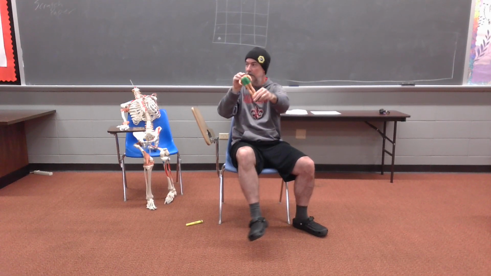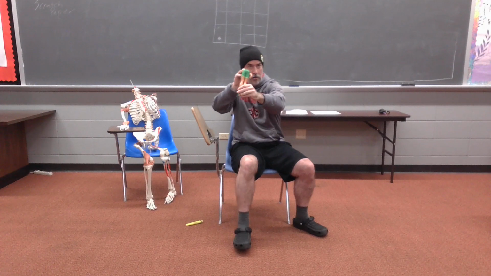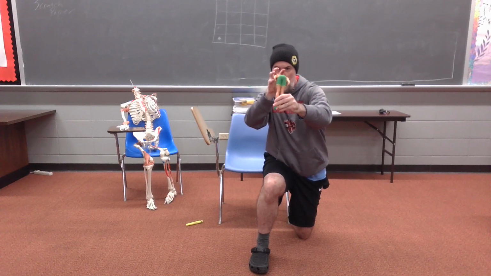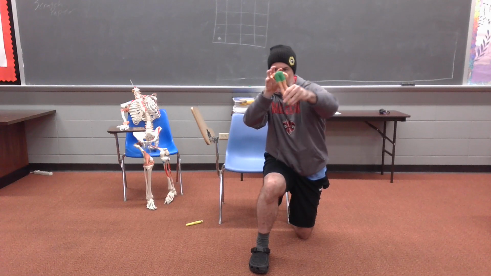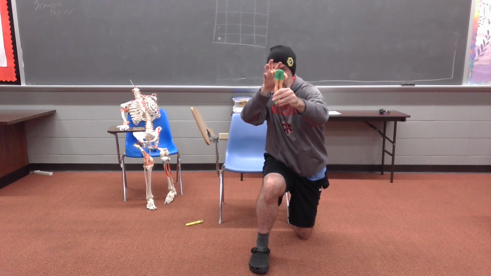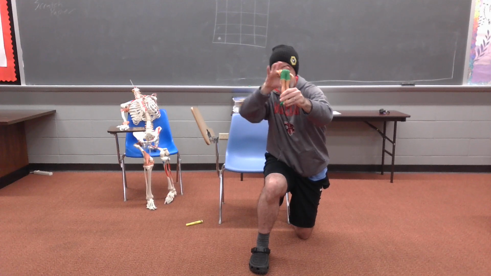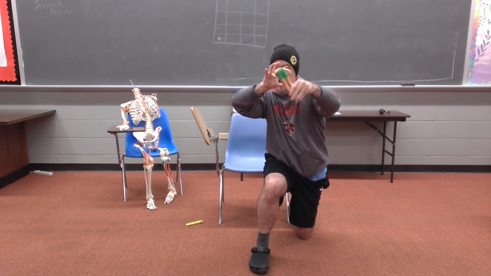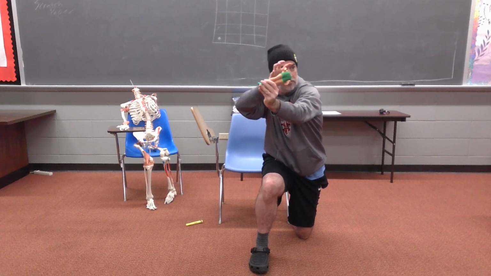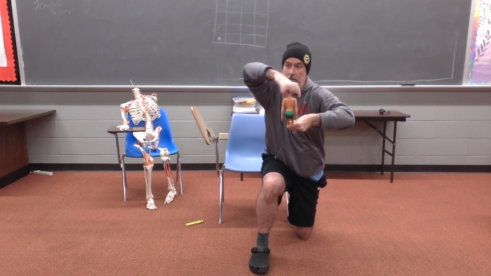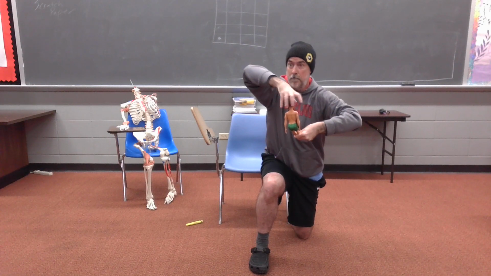External, internal. So would it make sense that if I can move the femur about the socket, and this is internal and external, when I move the socket about the femur, and the femur's in this position, this would be internal and external. External, internal. See what I'm getting at?